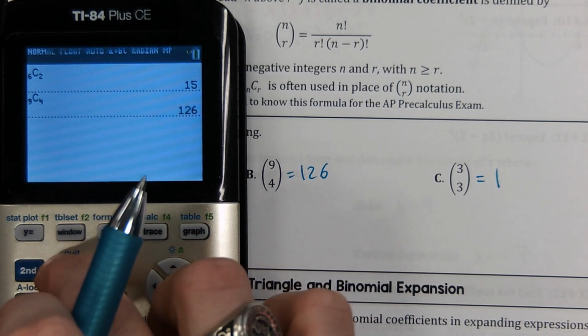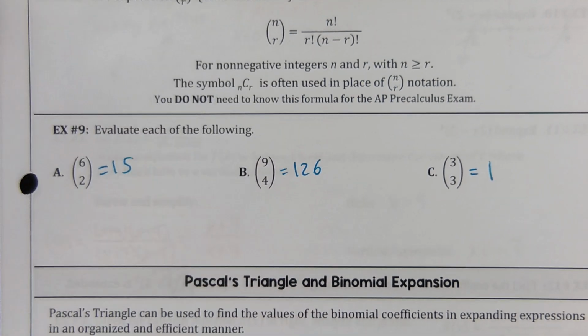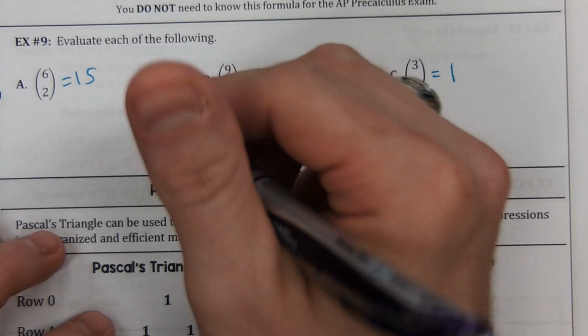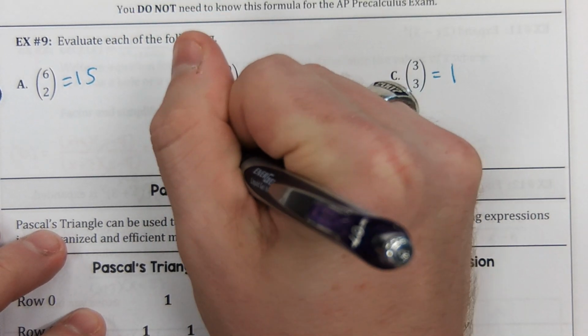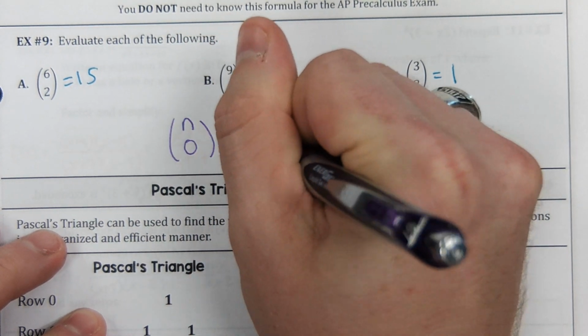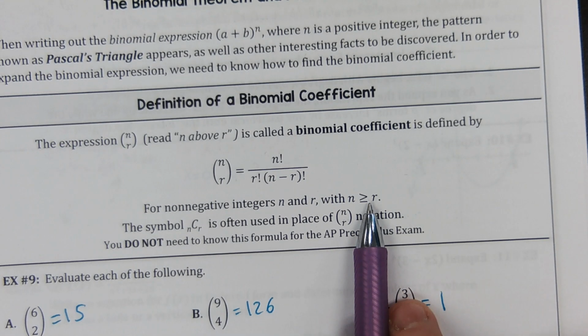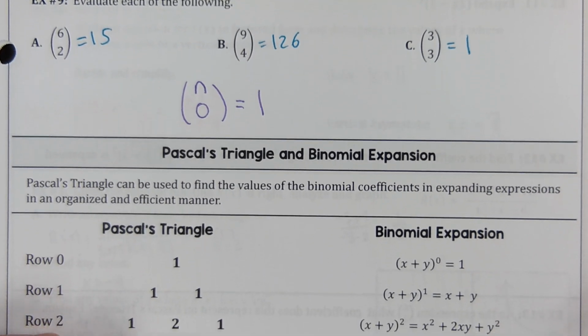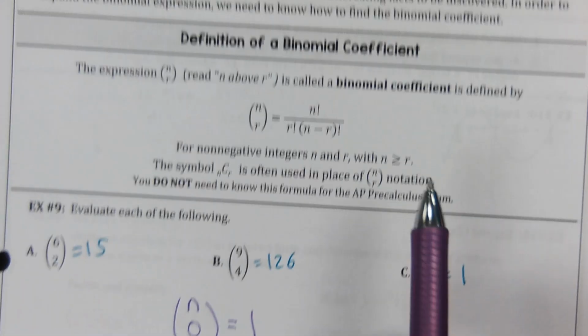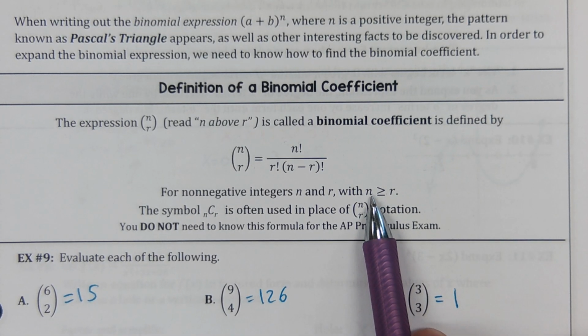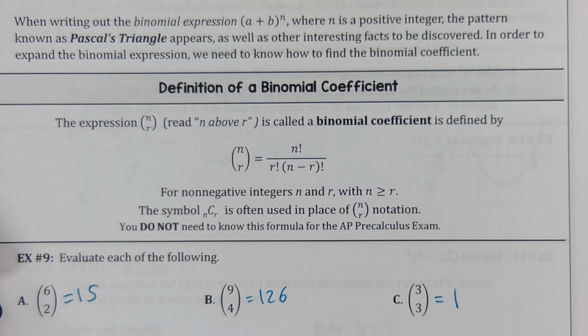Also, just so you know, by definition, it doesn't matter what n equals. n choose 0 always equals 1. What if it's 0 choose n? The top number has to be bigger. That was one of the rules. What if it's 0 choose -1? One of the rules is that the numbers must be positive. I said that too.